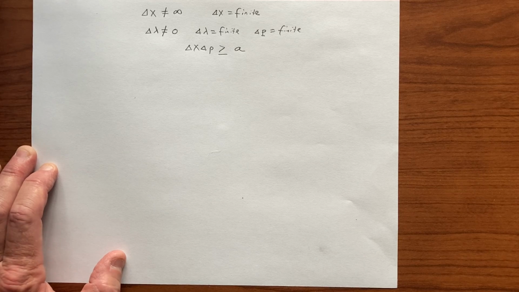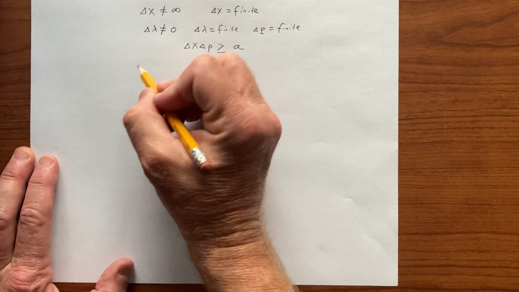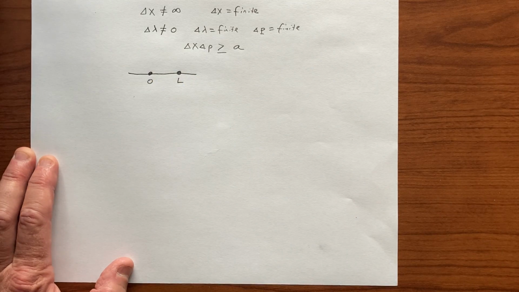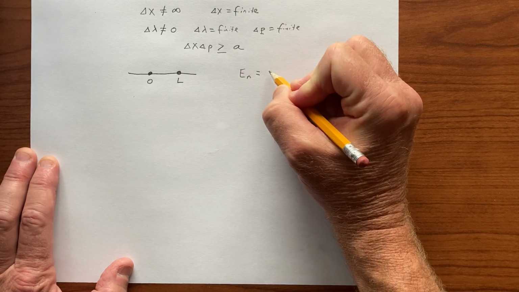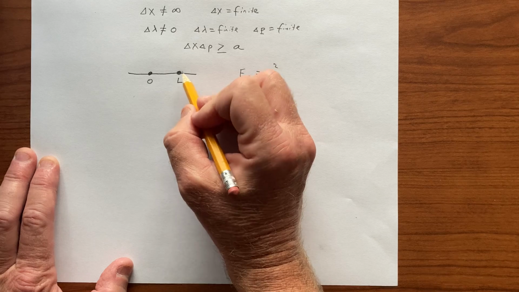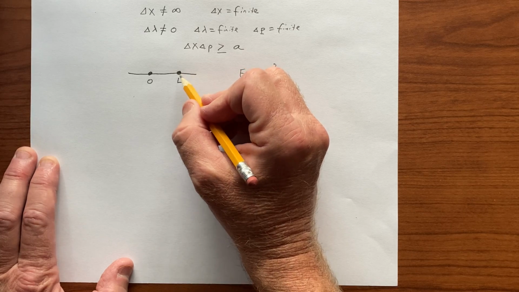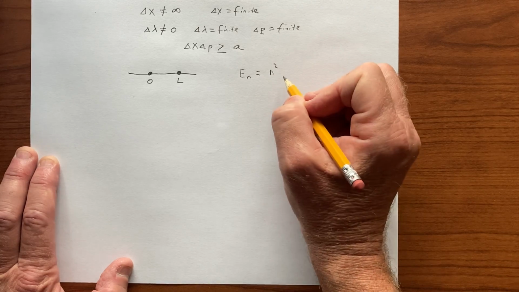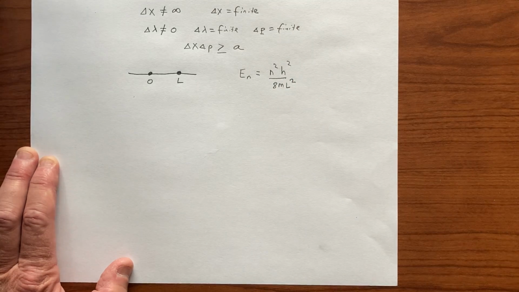Let's get a sense of what that a is by thinking of the particle in the one-dimensional box. So the particle is confined between 0 and L, and we know that the energy levels are, we derived this, En equals n squared h squared over 8mL squared, from the boundary condition that the wave function, which is proportional to the sine of kx, has to go to 0. Sine of kL goes to 0. We get kL equals n pi, and so that translates into an energy, p squared over 2m, being n squared h squared over 8m L squared.